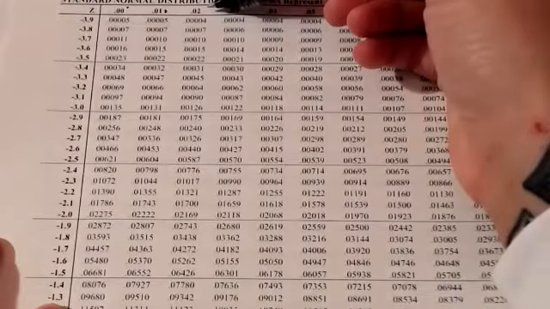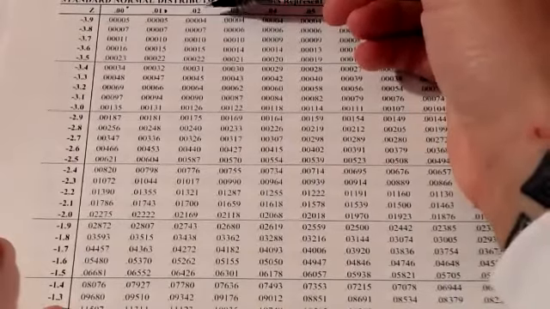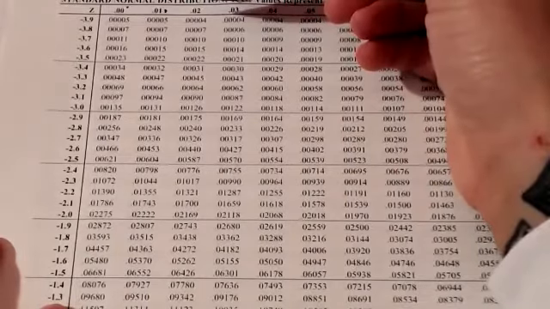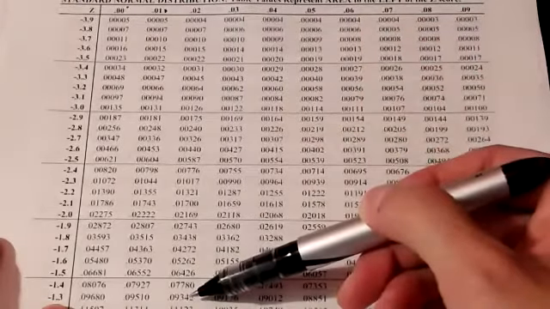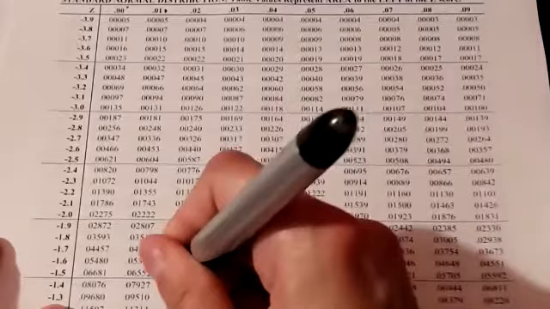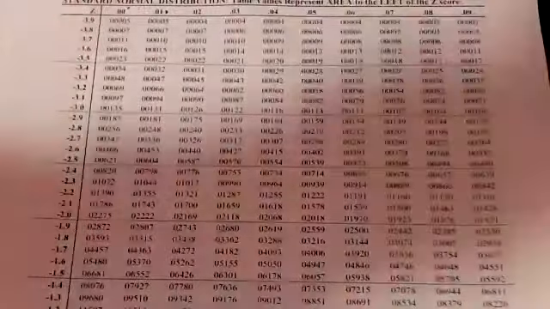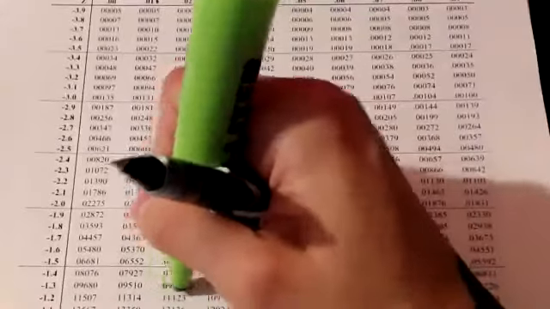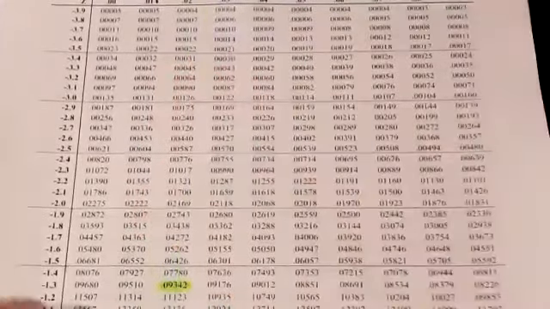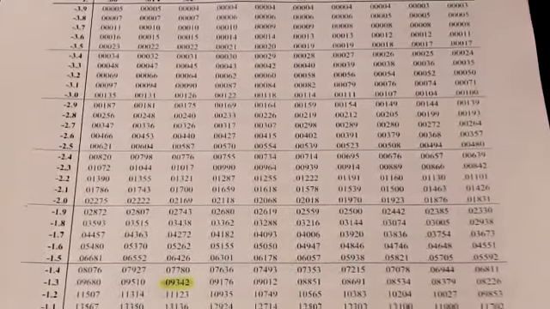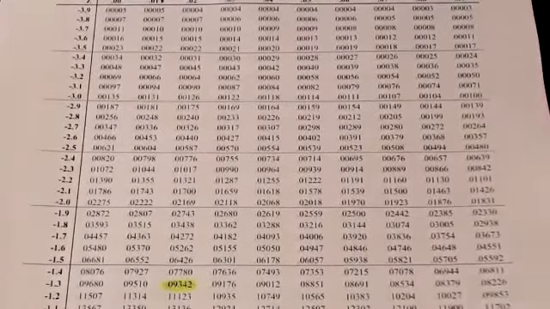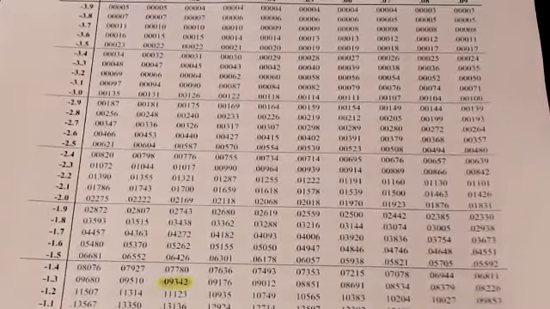So we actually want the intersection between negative 1.3 and 0.02. So ones and tenths place, and here's my hundredths place. We go to where they intersect, and we see that we have the value, and maybe I'll just highlight that. We have the value 0.09342. So that represents the area to the left of that z-score of negative 1.32. We knew it was going to be very small. So keep this table handy because we're going to use this a lot. Are there any questions as to how I found that z-score, negative 1.32?